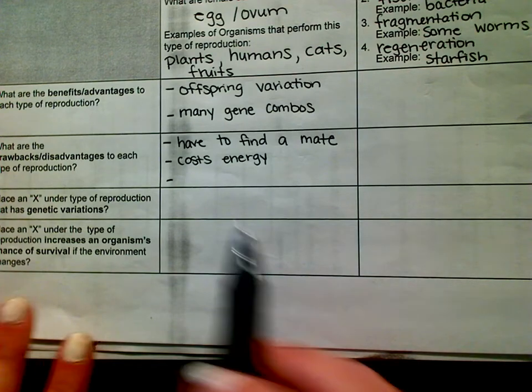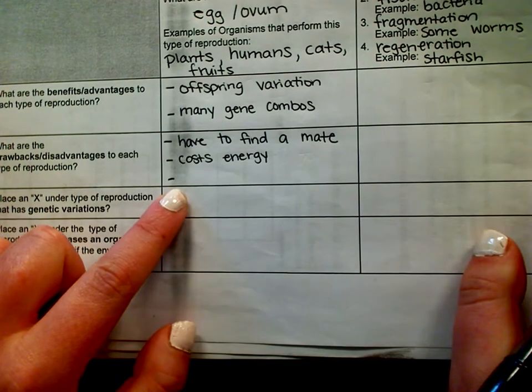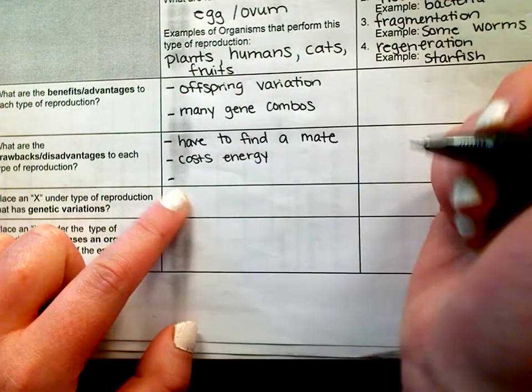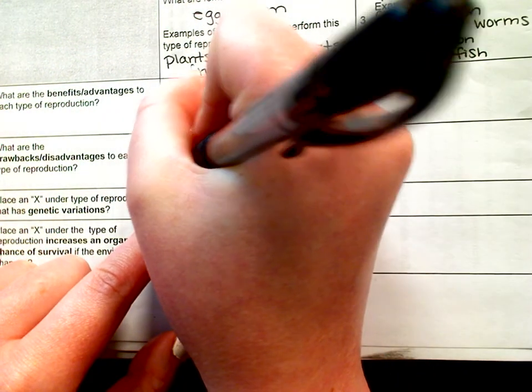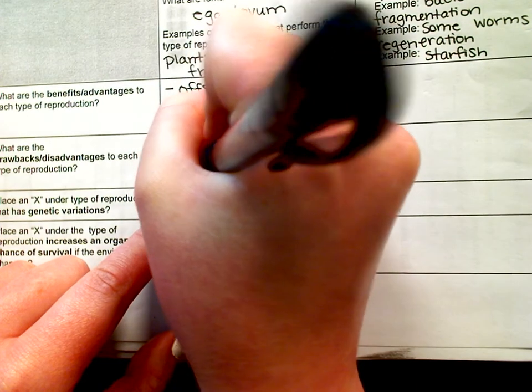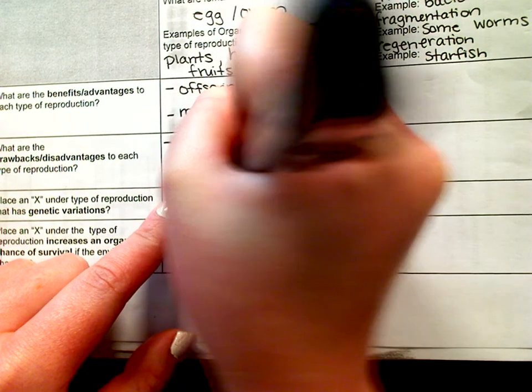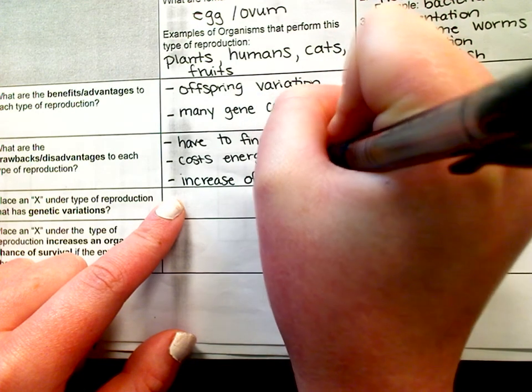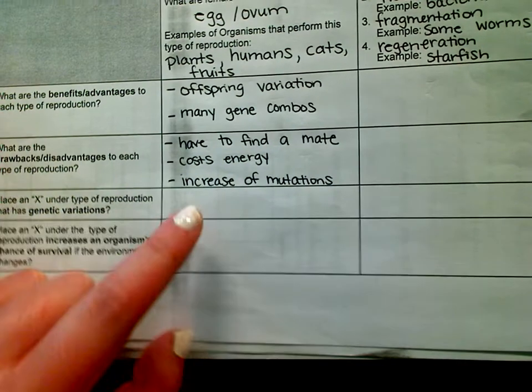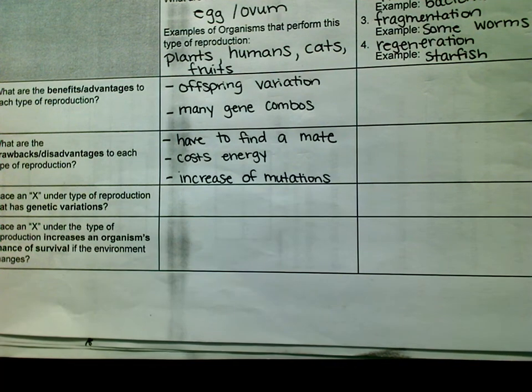All right, so our last drawback for sexual reproduction is that this may cause mutations. So I'm going to say increase of mutations. When a cell mutates, this can be harmful because it can cause certain diseases or conditions that can hurt the organism.